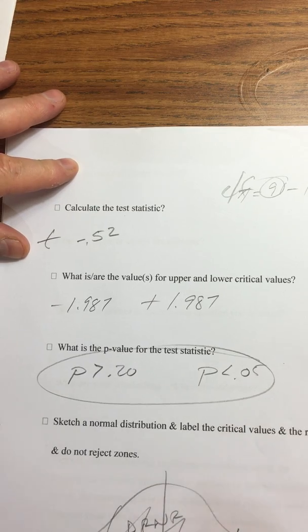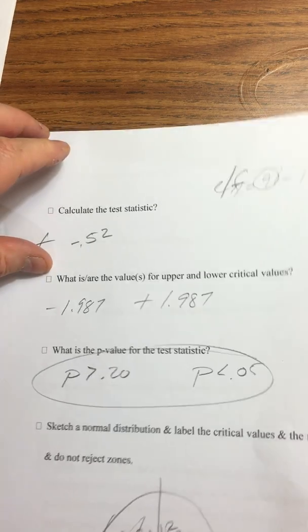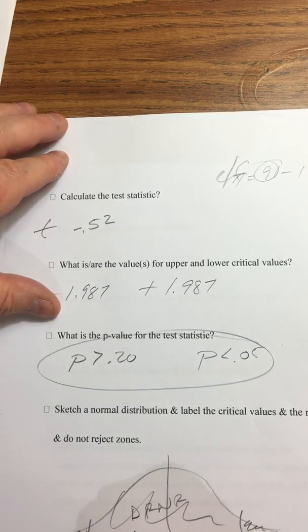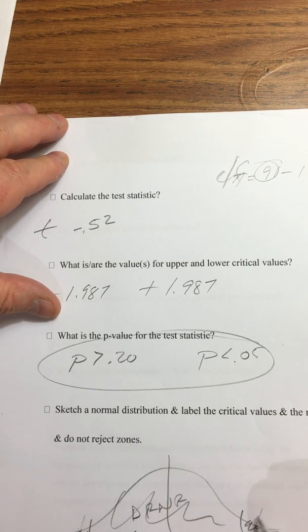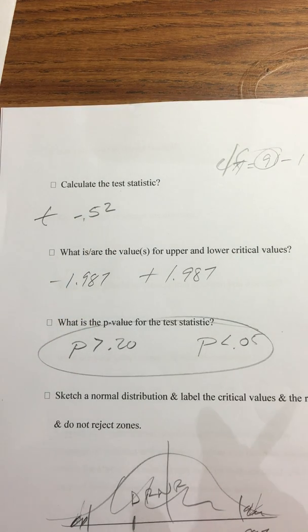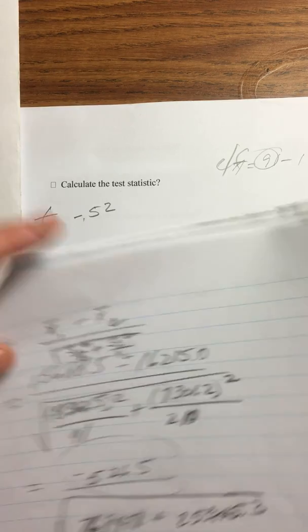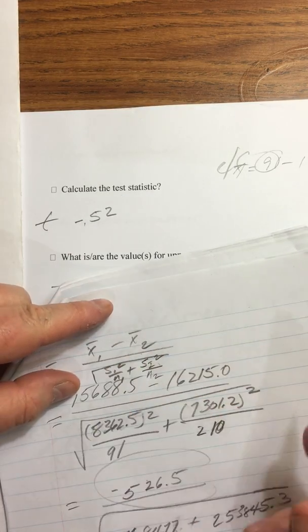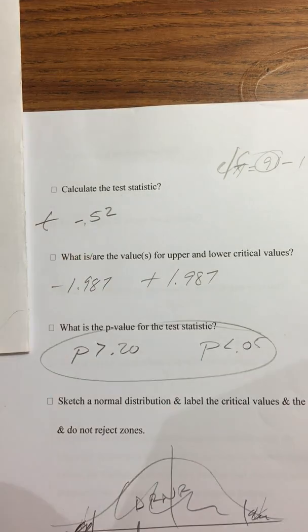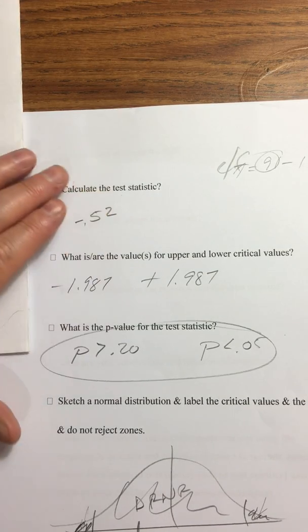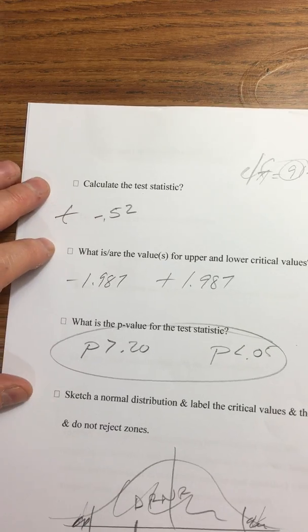You're going to end up somewhere over here. You're definitely in the do not reject zone. If you had calculated a value that was up in here from the original equation, which was x1 minus x2, then you would most likely have gone a slightly different direction if that had been a positive number.